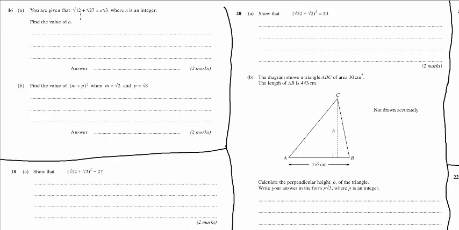So you're given root 12 plus root 27, and you're told that you can write that in the form a root 3, which is a certain amount of root 3s, where a is an integer. Find the value of a. So now here's the deal. What should you be doing straight away?